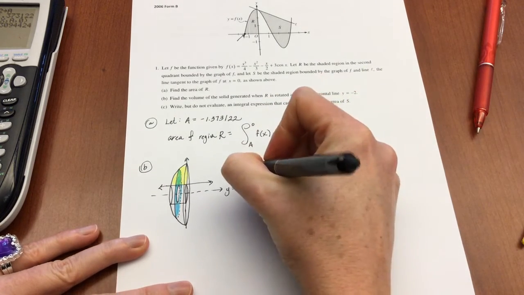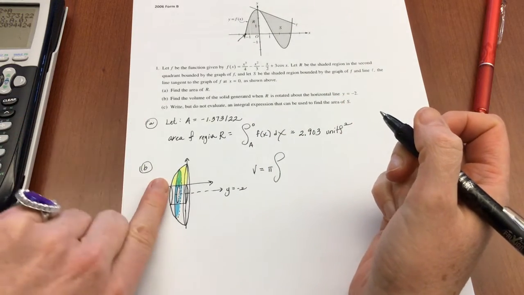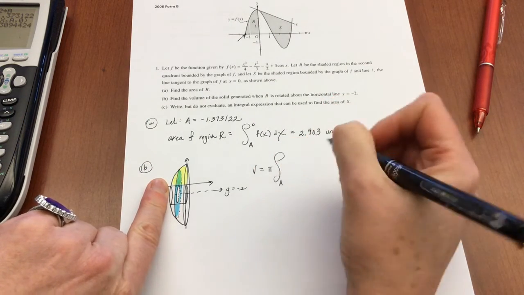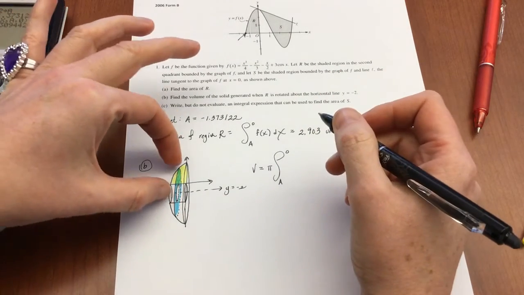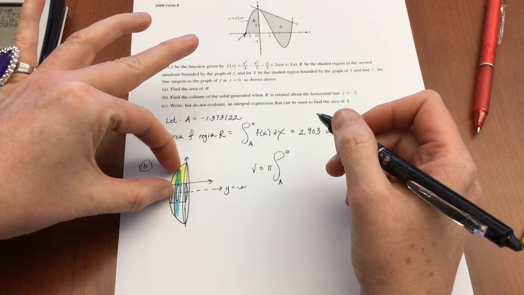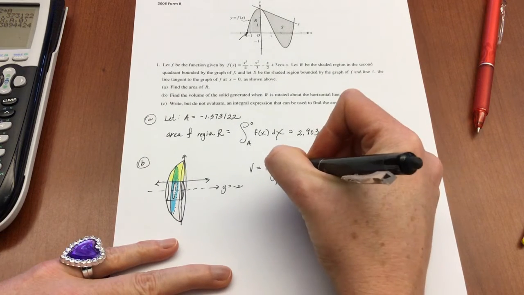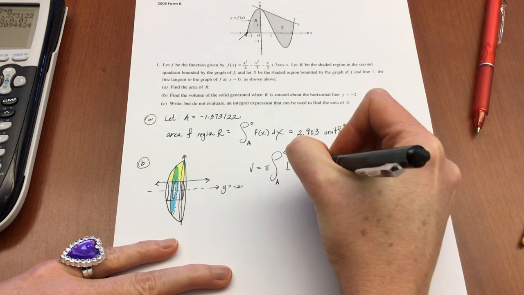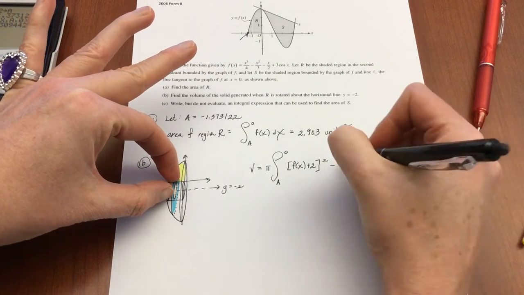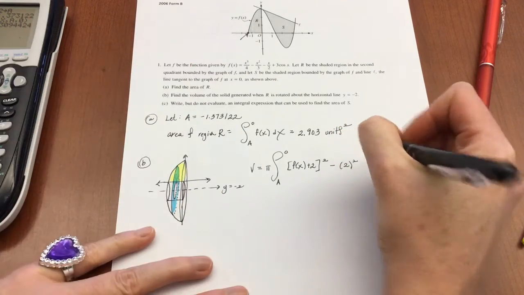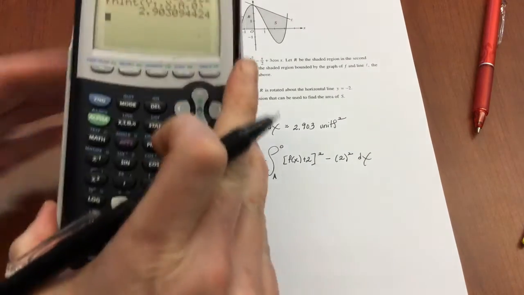So here we go. Volume would be pi times the integral. We want to start accumulating washers at A and stop accumulating washers at 0. Now let's figure out what your outer radius would be. Your outer radius would be f of x is this distance, but then plus 2 more units. So outer radius squared minus, and then the inner radius would be 2 no matter where you're at. So constant value of 2, and then as mentioned before, it is a dx integral. There you go. Okay, typing it in.